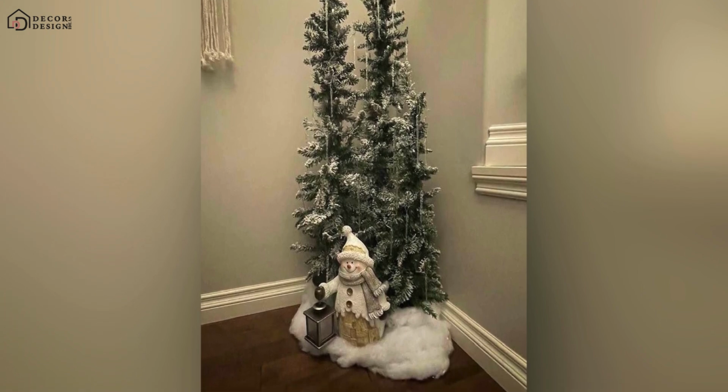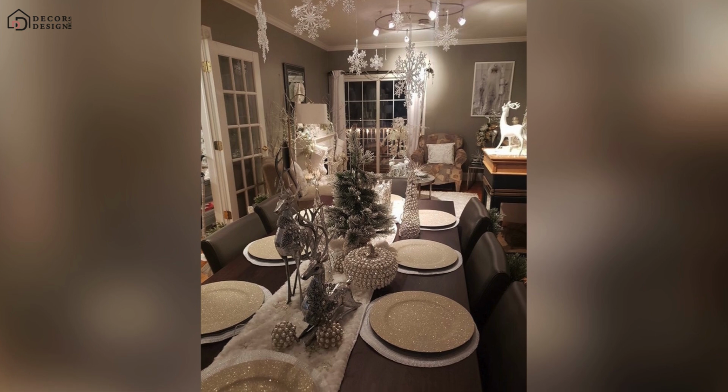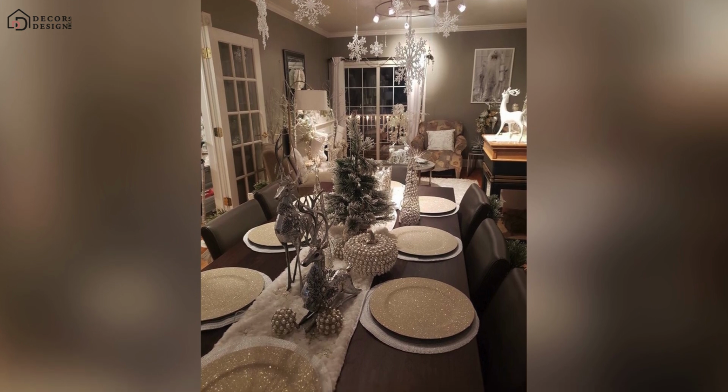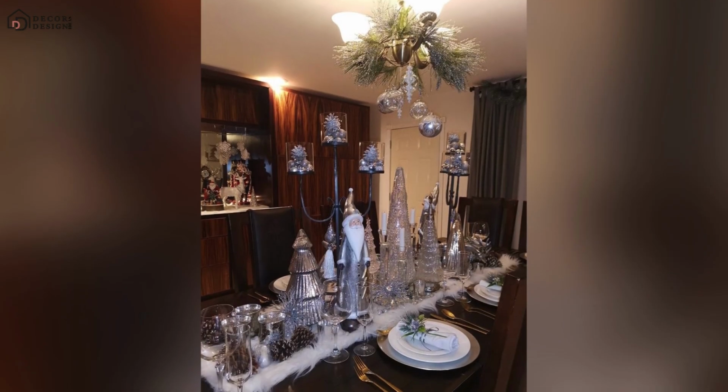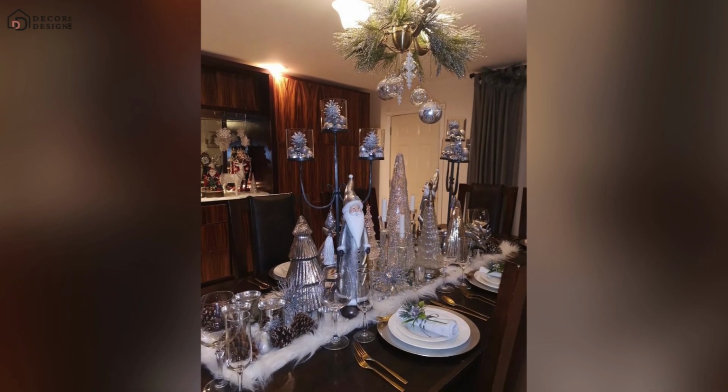How do I decorate a Winter Wonderland dining table? Use a white table runner, silver chargers, crystal glassware, and snowy garlands. Add candles, frosted berries, and shimmering napkin rings for an elegant winter feast.